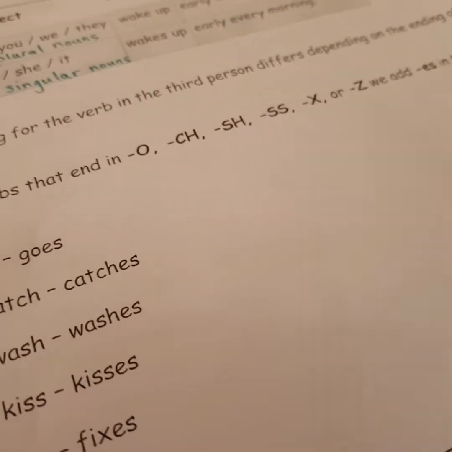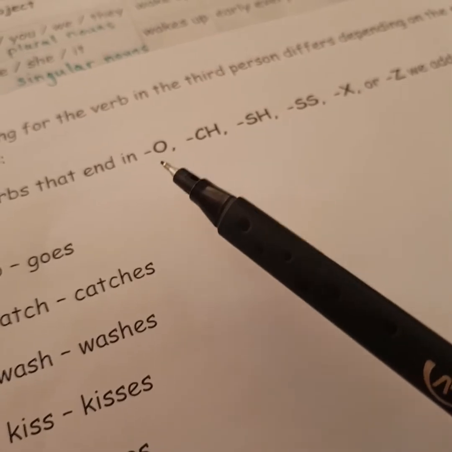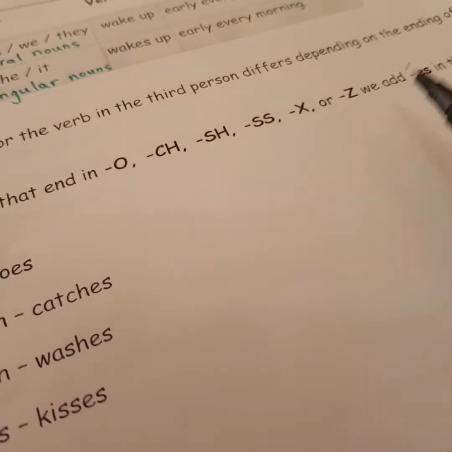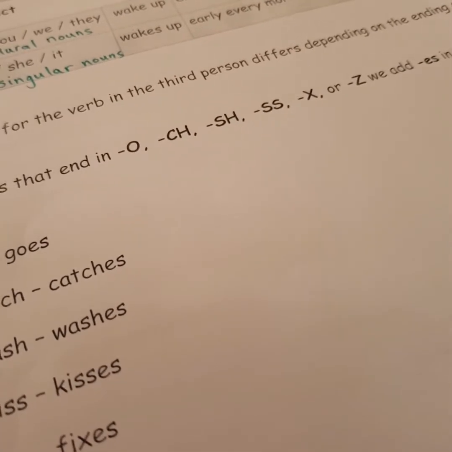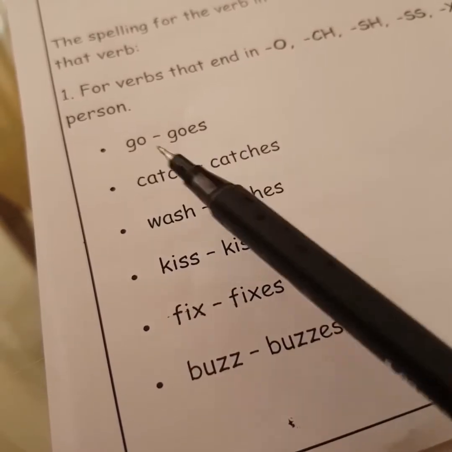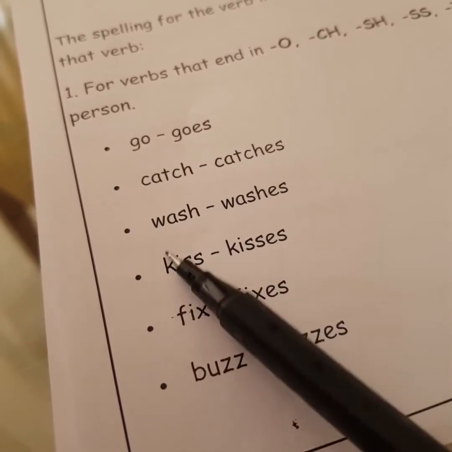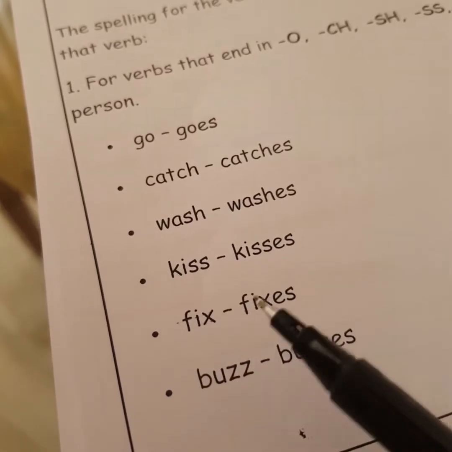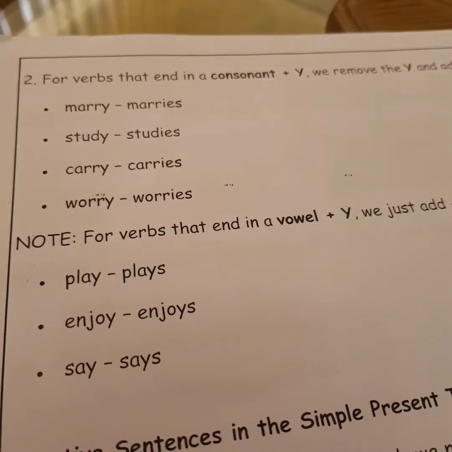We also said that if the verb ends with O, CH, SH, SS, X, or Z, we add ES to the verb. For example, go, goes, catch, catches, wash, washes, kiss, kisses, fix, fixes, buzz, buzzes.